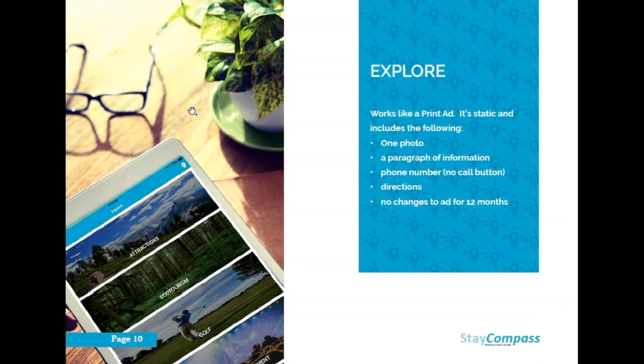Okay. Not only is it there, but let me show you what we can do with it. At the very top, guys, you may see on the screen here, we have a section in the app called Explore. What Explore allows the advertiser to do is basically dip their feet in the water. They get a chance to test drive it, to try it out. Trying it out is like doing your print ad in the digital format, and this is what we call Explore.